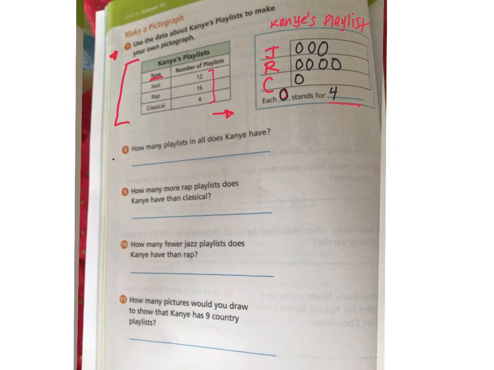Let's look at number 8. How many playlists in all does Kanye have? Whenever you see in all, you're adding all of the numbers. So you can write your equation over here on the side. You could do 12 plus 16 plus 4. Remember, the 4 needs to stay in the 1 spot. And add that up to figure out how many playlists Kanye has. Okay, I'm not going to do that one for you.